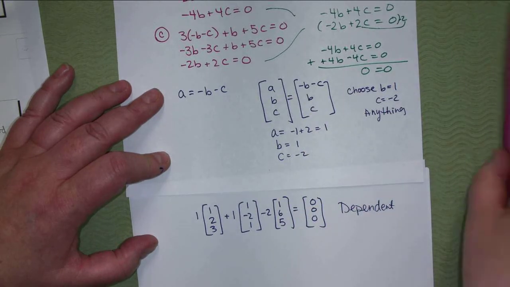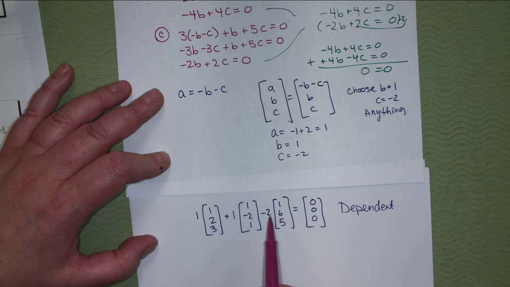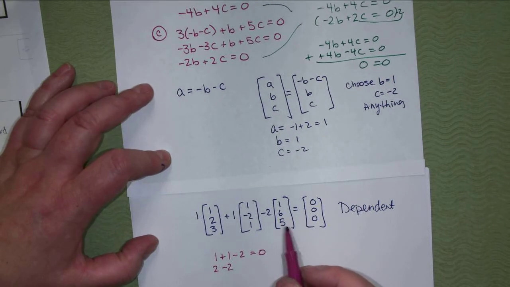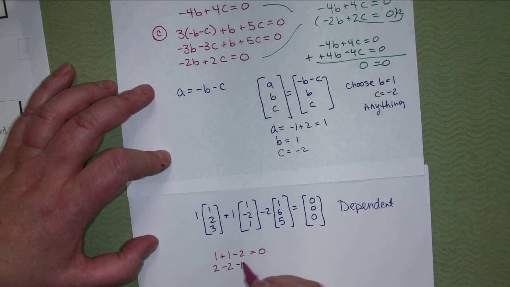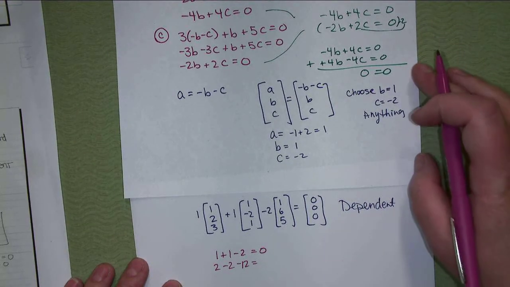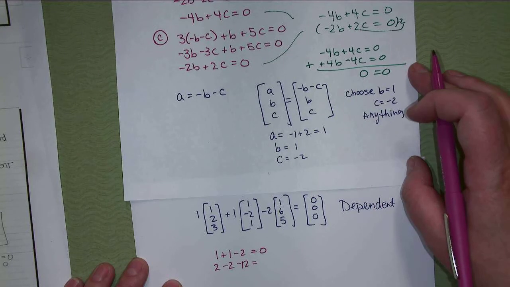And does this one work? Did anyone look through? What's the first line? 1 plus 1 minus 2. That's 0. The second line, 2 minus 2. What? It didn't work. We got something wrong. Did anyone notice a mistake anywhere? I think we can edit the B is equal to C. Oh. B. Oh, B is equal to C. Yeah. Yeah, it is.